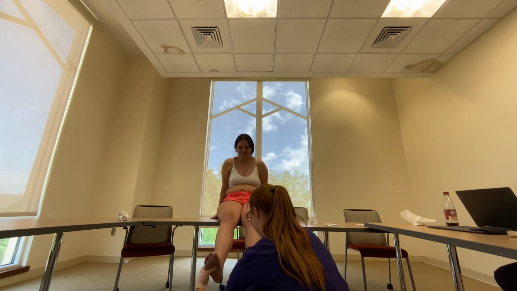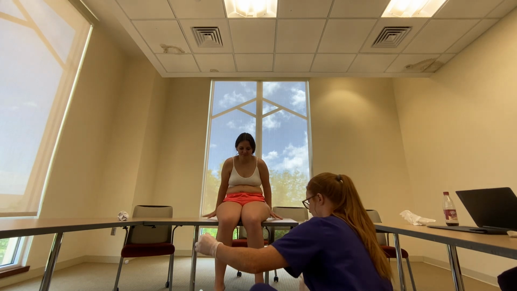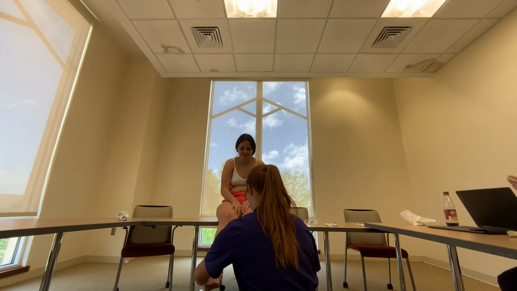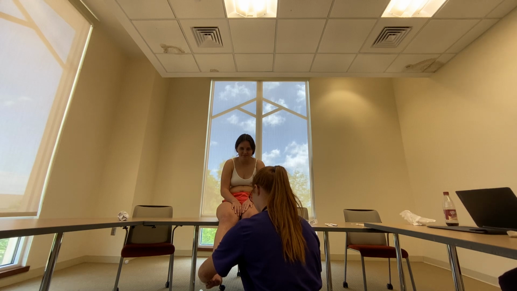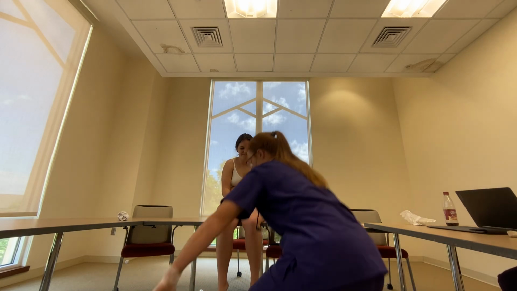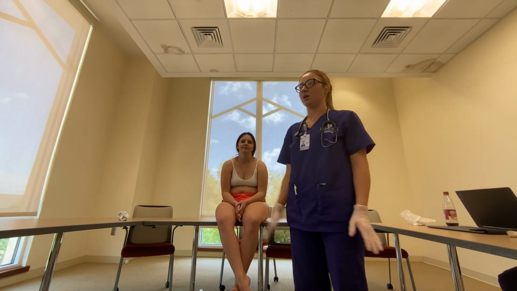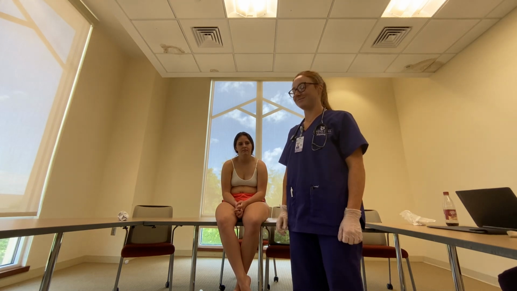Okay, strong pulses. Now we're gonna move to her posterior tibial pulses. All of her pulses were strong and 2+, and they were all present.